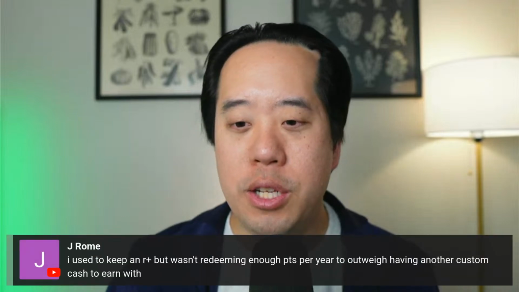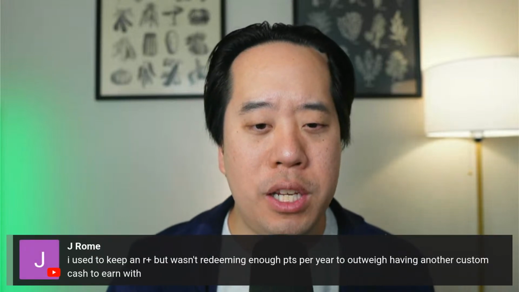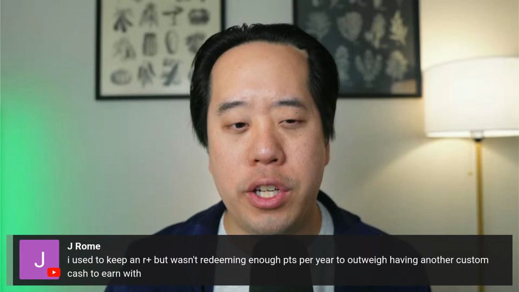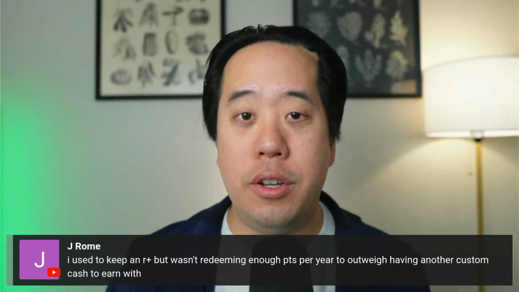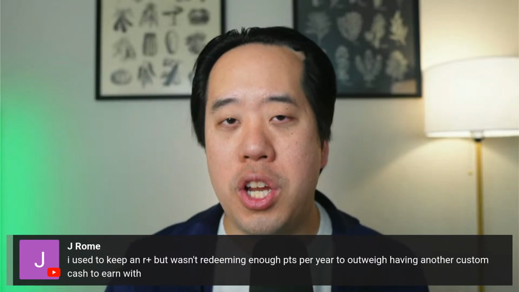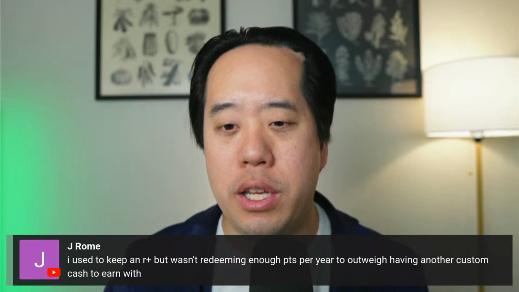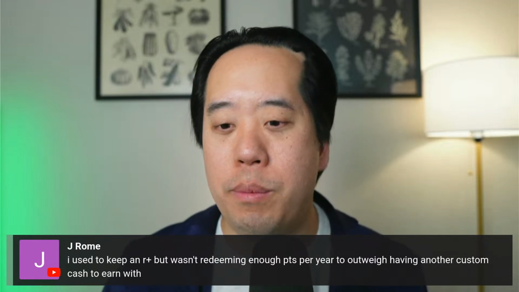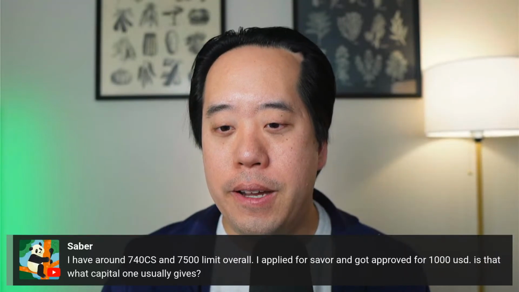Let's see. J Room says, I used to keep in Rewards Plus, but wasn't redeeming enough points per year to outweigh having another Custom Cash to earn with. That's good to know. By the way, did you product change that Rewards Plus to the Custom Cash? I think that's what is implied in this statement, but I just want to make sure and confirm that.